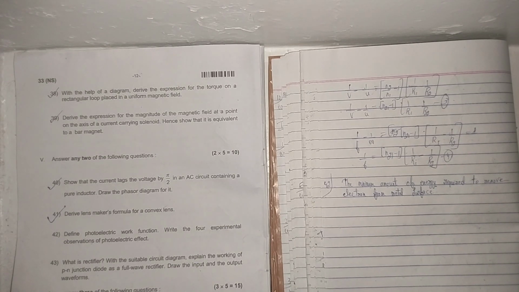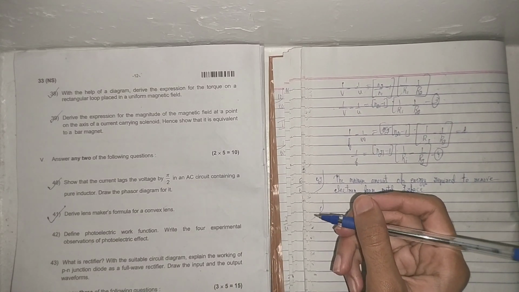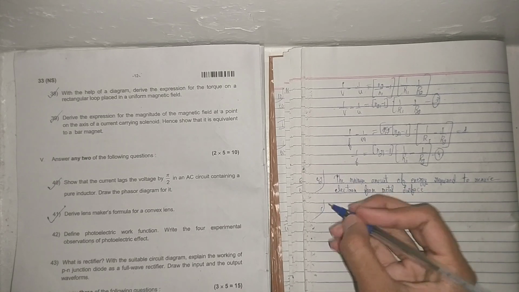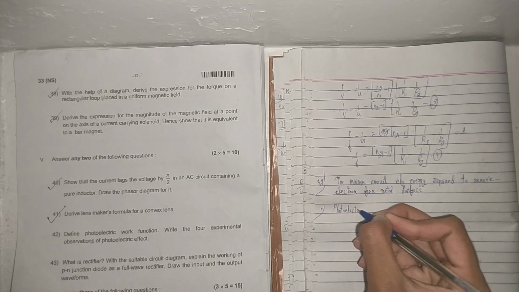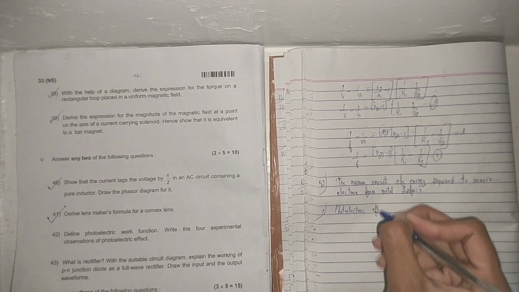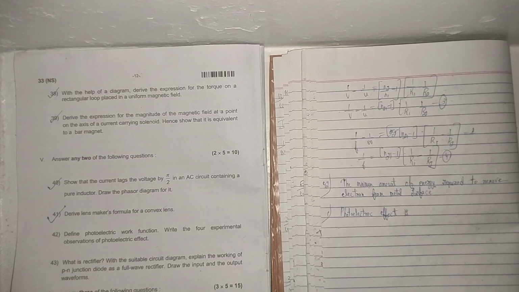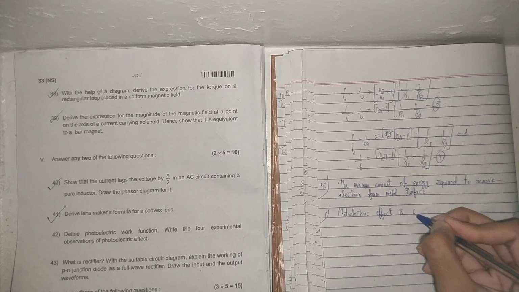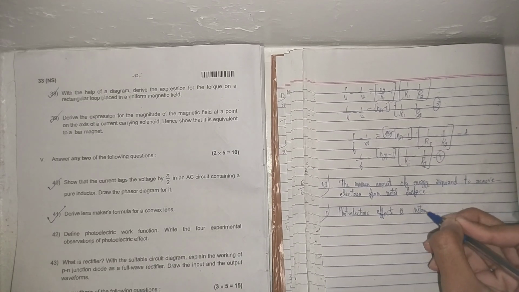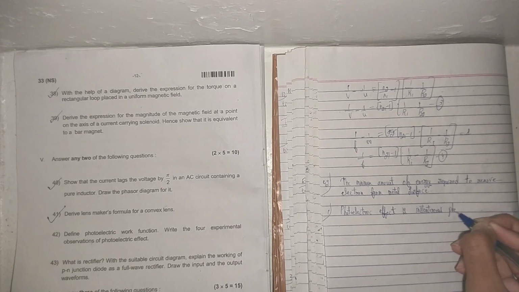Now the four experimental observations of the photoelectric effect are as follows. The first one I am writing here: the photoelectric effect is an instantaneous phenomenon.